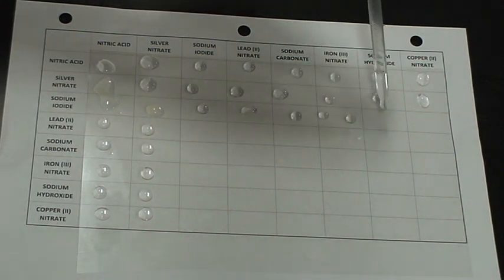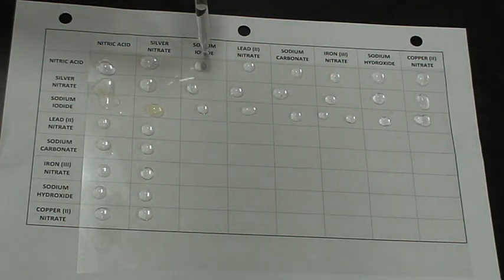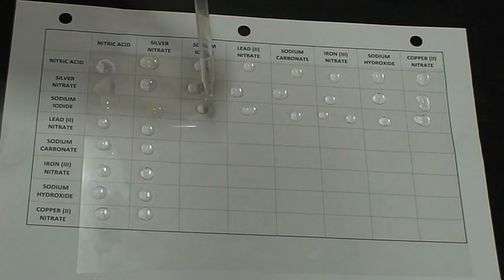I'm going to make a note that I accidentally dropped my silver nitrate in there. I will add going down.